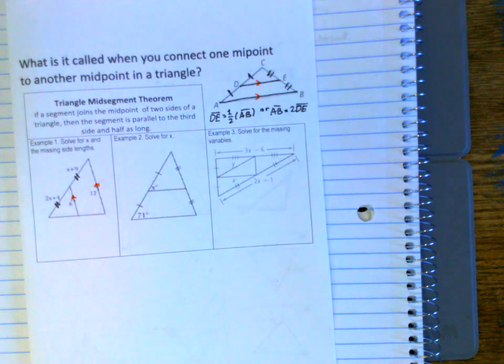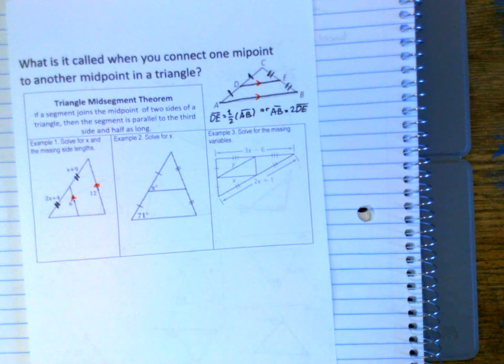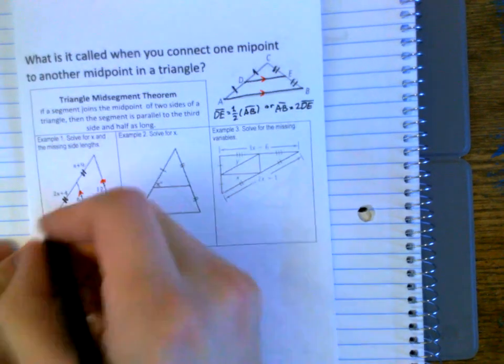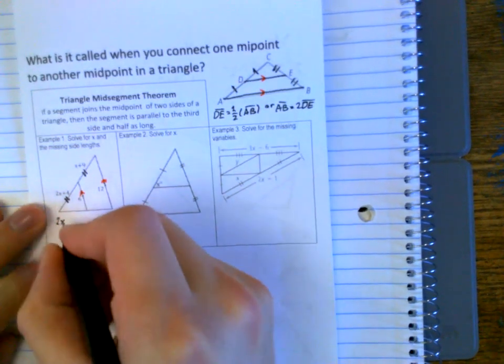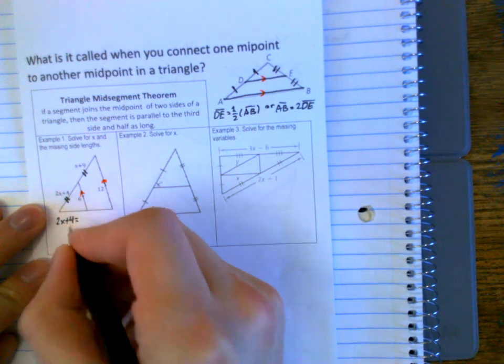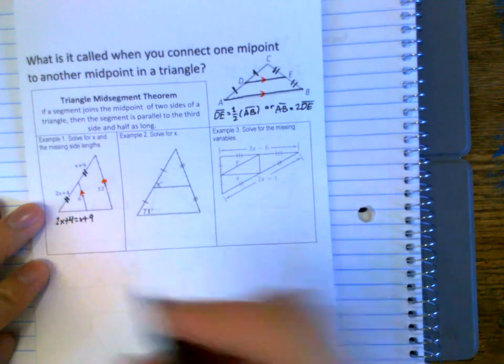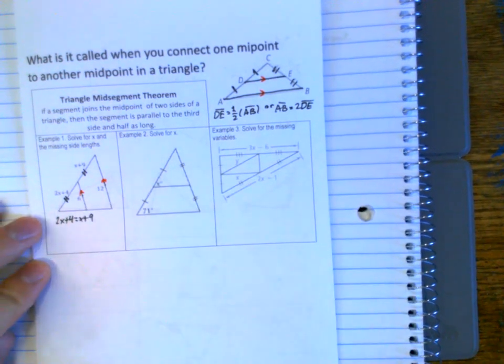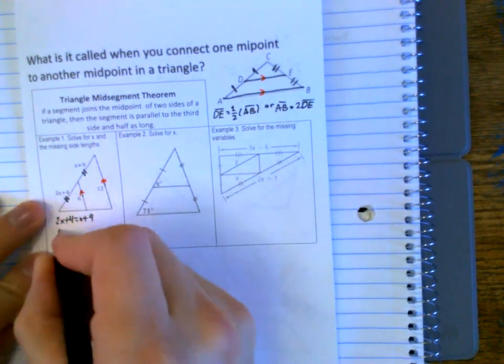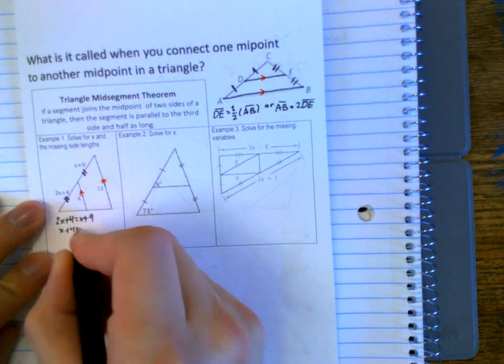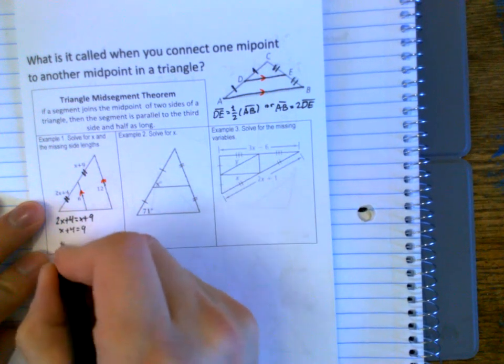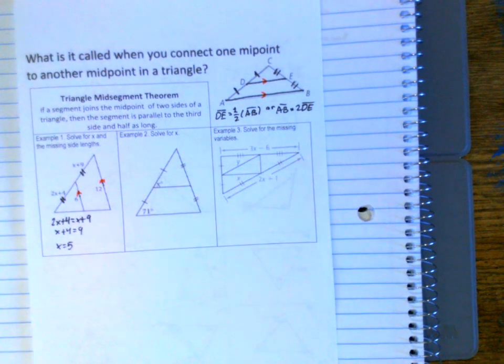All right. So that means we can set these equal to each other, right? Because they're congruent, right? Similar means we can set them equal. So we get 2x plus 4 equals x plus 9. If we solve for our x value, we try to get things by itself, we get x plus 4 equals 9, which gives me x equals 5.